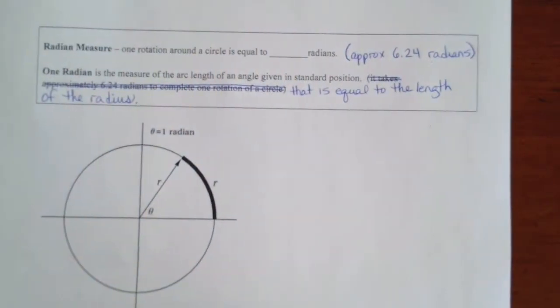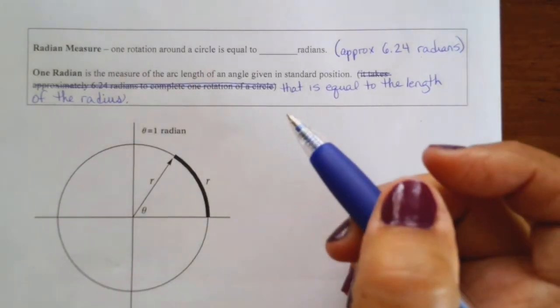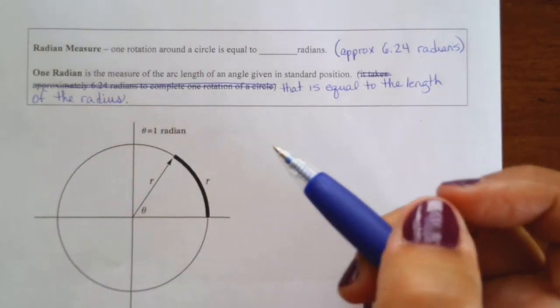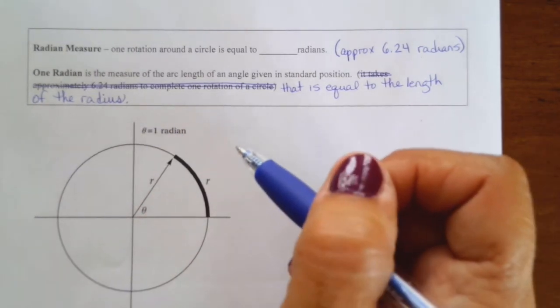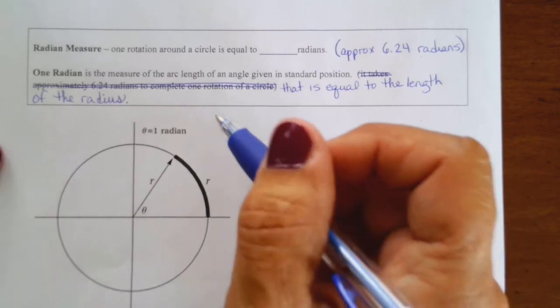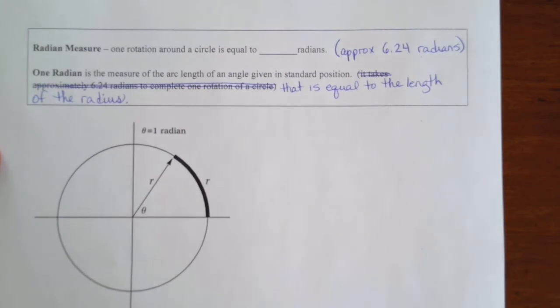Now, on your notes, you have a little bit different definition. I had already started these and I didn't want to print out another one, so your definition of radian is a little different. I tried to write mine as much like it, but we'll talk about that in a minute. But first off, a radian measure. In high school, unless you took some trig or calculus, most everything you did had angles in degrees. Well, there's another unit of measure for angles, and those are called radians. That's what we use in trig.